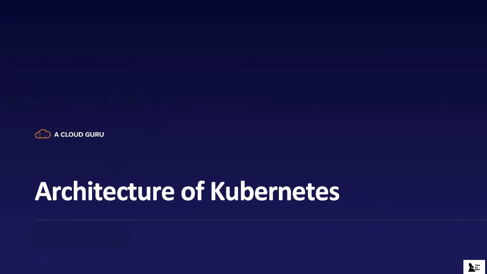Hello, Cloud Gurus. Let's talk about container orchestration. The Kubernetes architecture has been designed perfectly to orchestrate your containers. And I can tell you that it can get quite complex. But in this fundamentals course, I'm going to try to sum it up for you as quickly and as efficiently as possible.